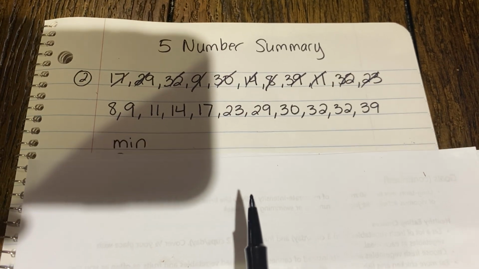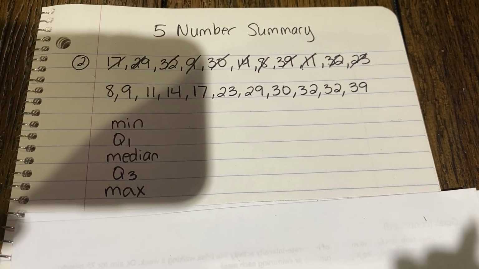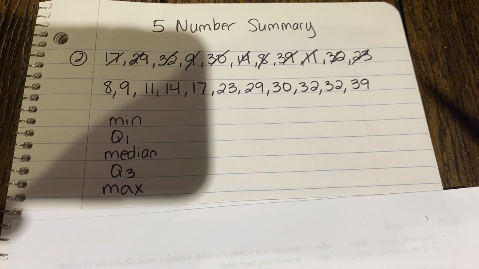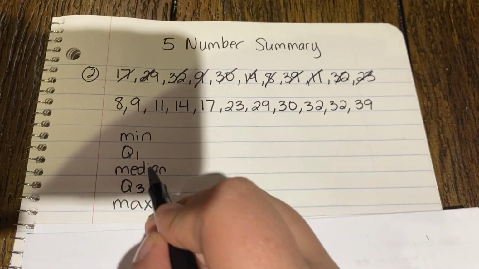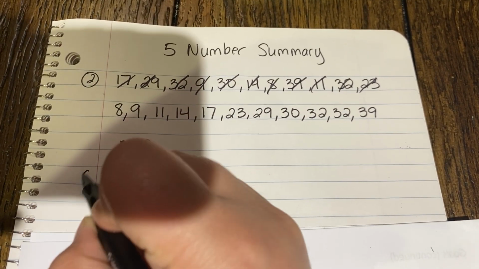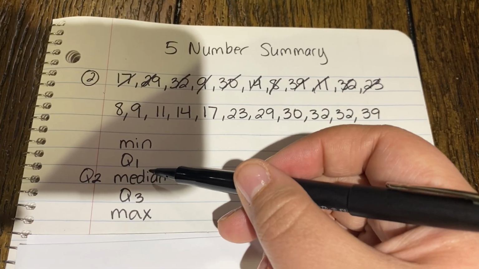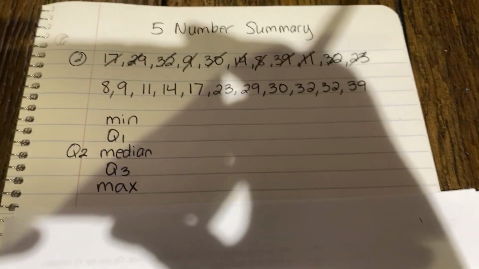So again, we're finding the 5 number summary: minimum, Q1, median, Q3, and maximum. Y'all might be wondering, why do we skip from Q1 to Q3 and not Q2? Because the median is sometimes referred to as Q2. It's just usually they're going to refer to it as median. I don't know why instead of Q2. All right, here we go.